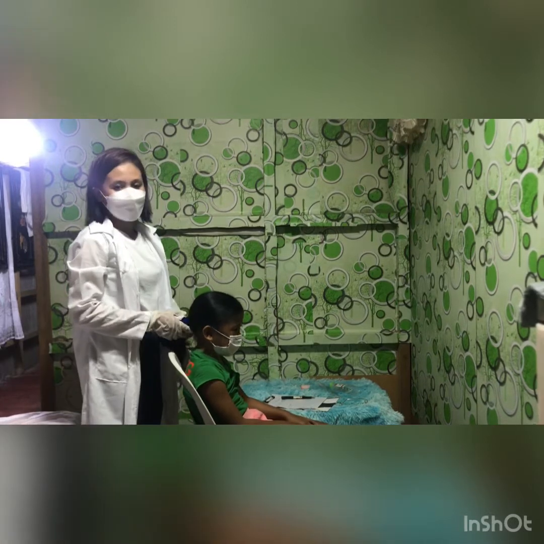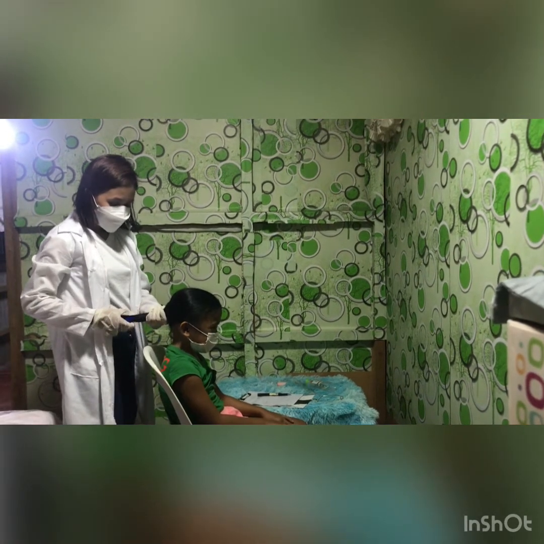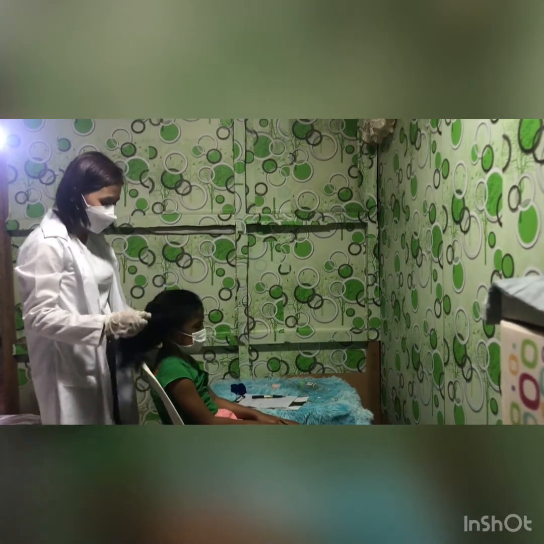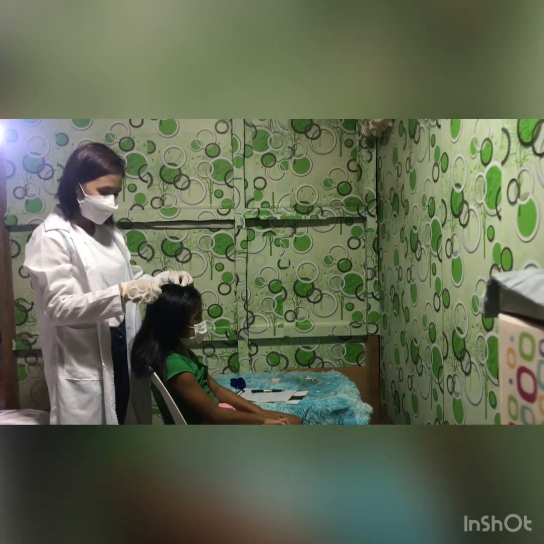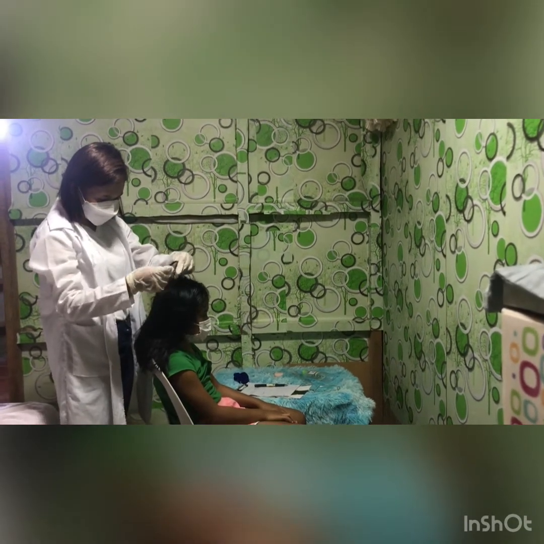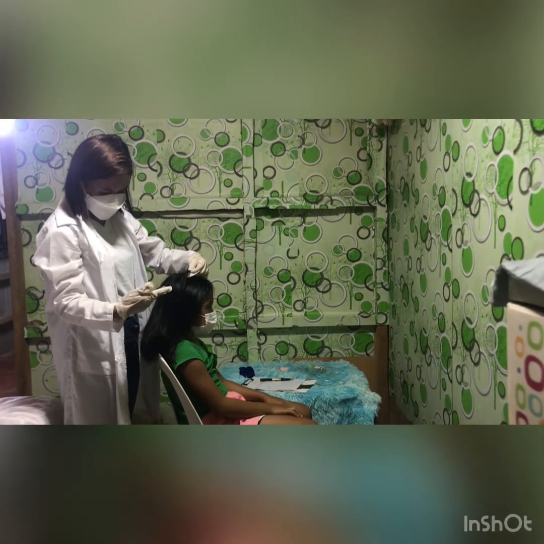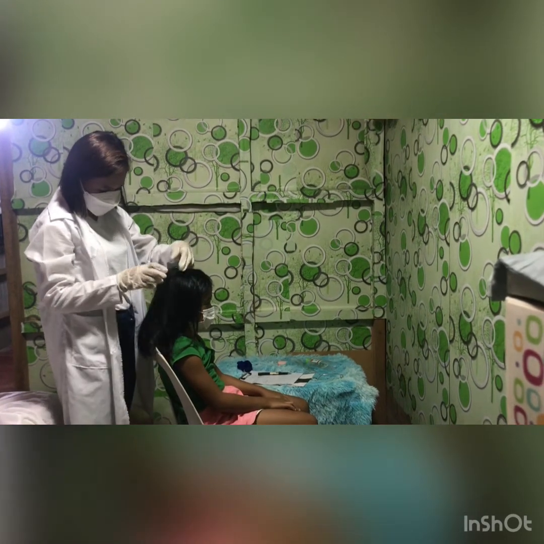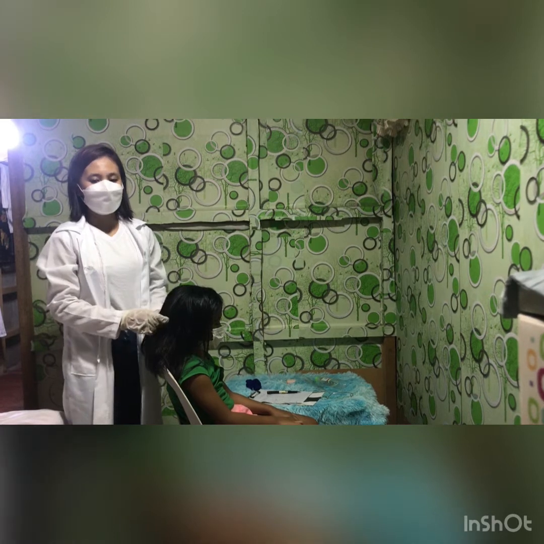Oh, we will remove the rubber bands or any hairpins or etc. So inspect her thickness or thinness.